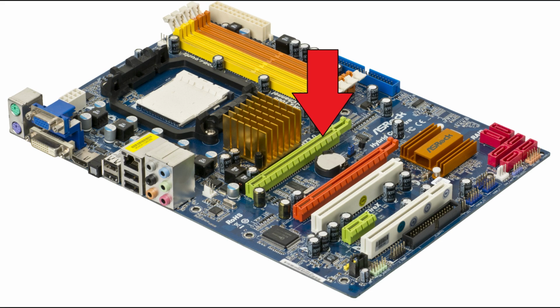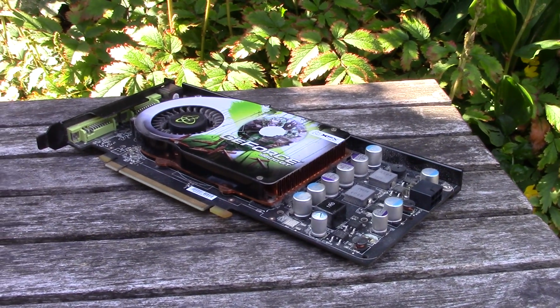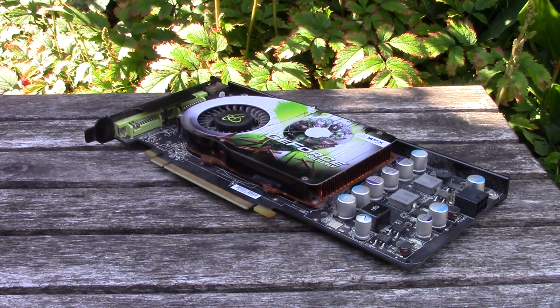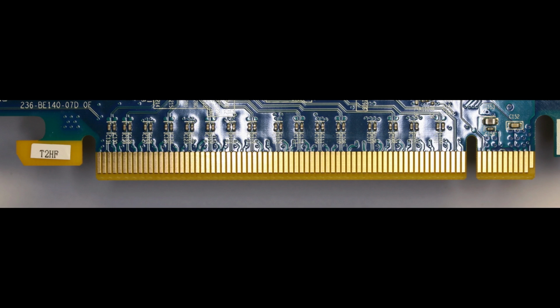This is a PCI Express slot, a slot that can be found on the motherboard of almost every modern computer, in which you can install video cards and various other expansion cards. Now sometimes PCI Express can be a little confusing, since not all slots and connectors are the same. This has everything to do with so-called PCI Express lanes.